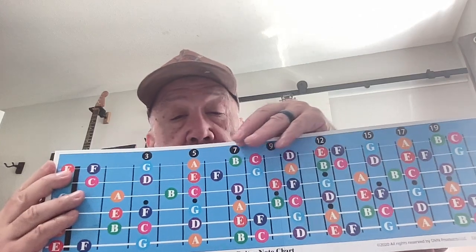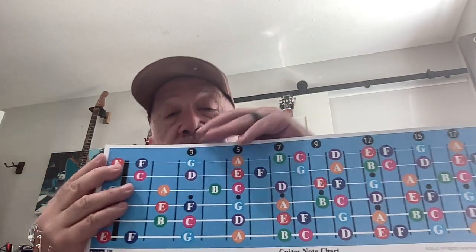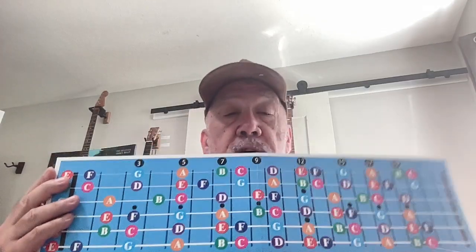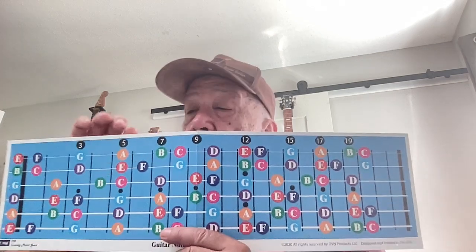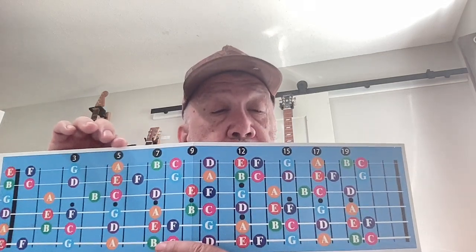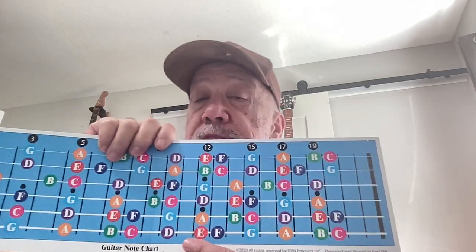There's 9, there's 7, there's 5, there's 3. Those are the dots you have on the guitar. So when we do this E, A, B, we're going to use the top string, which is down here on the bottom of the chart, just like it is on tablature.